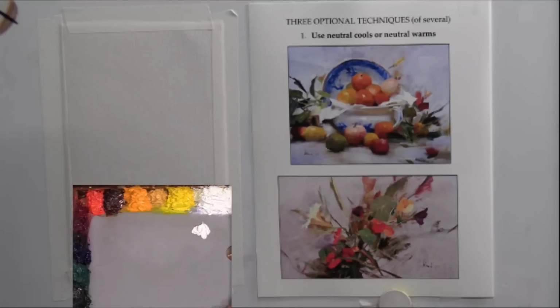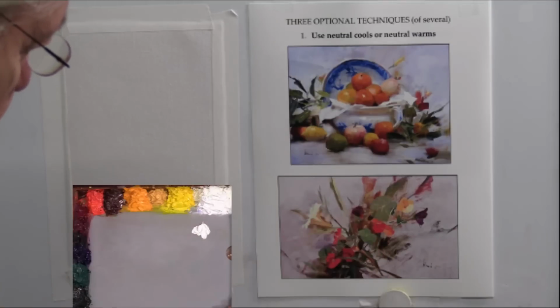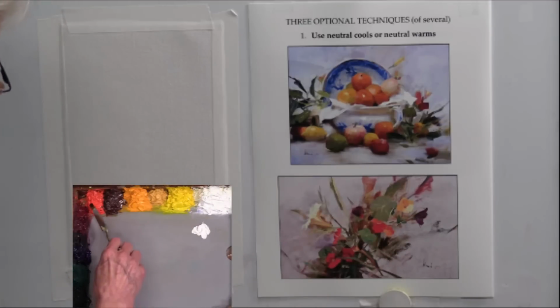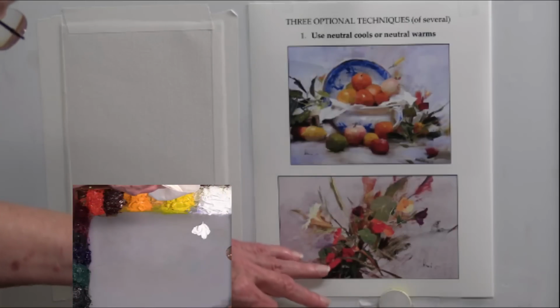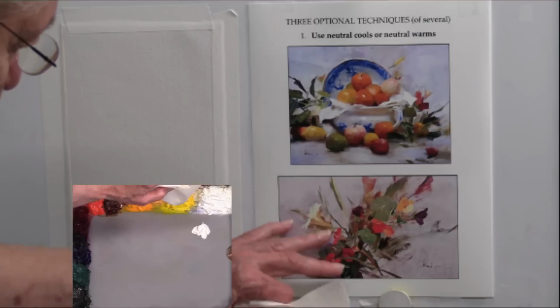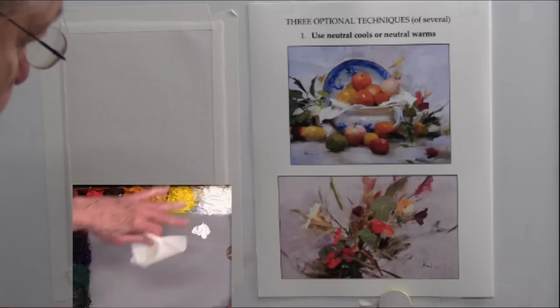Let me show you. Let's take the red and the green that we see here. I can use almost any red, whether it's a warm red that leans towards orange, or a cooler red that's leaning more towards violet, whichever red, it's going to work.